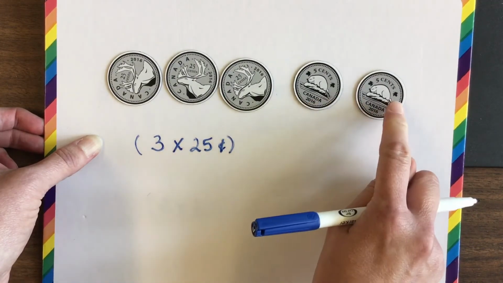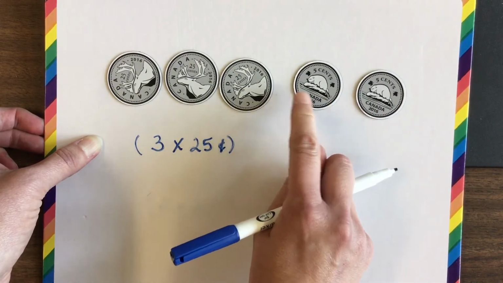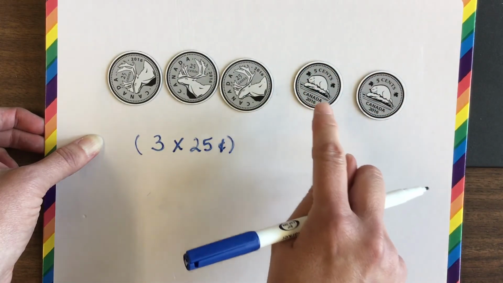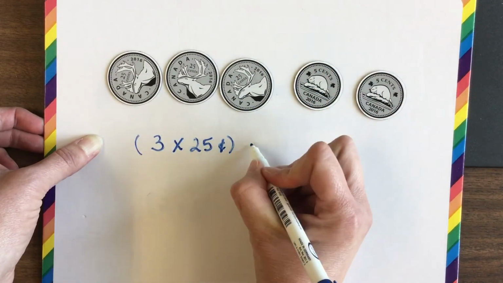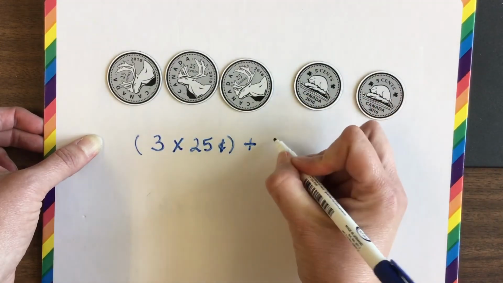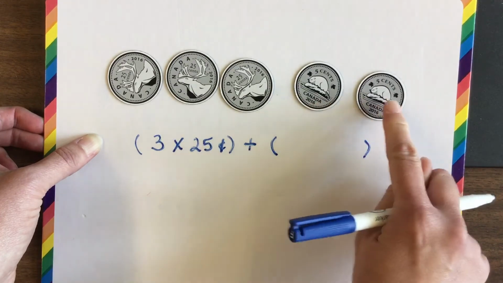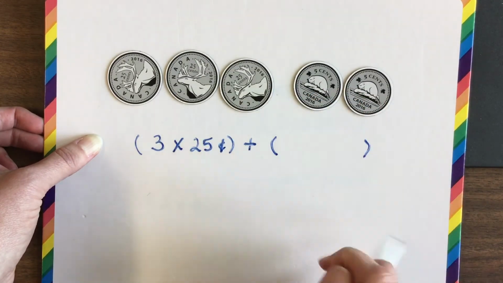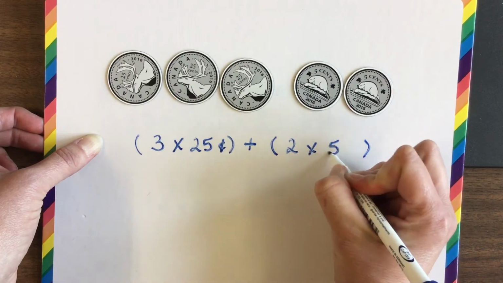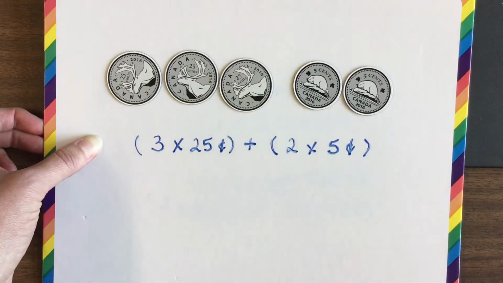Now here is a different coin. I don't see the word and there, but do I also have this additional type of coin that I have to add on? Yes, I do. So I'm going to put an addition in there. Now I have to do another bracket for this one. How many nickels do I have? 2 groups of 5 cents. There's my equation. But I'm not done yet now.